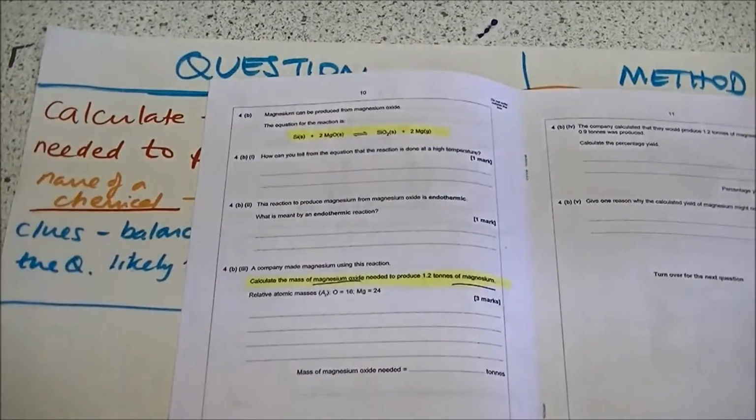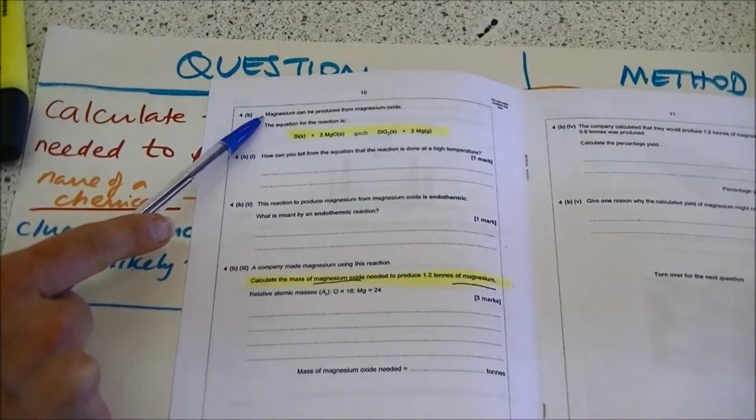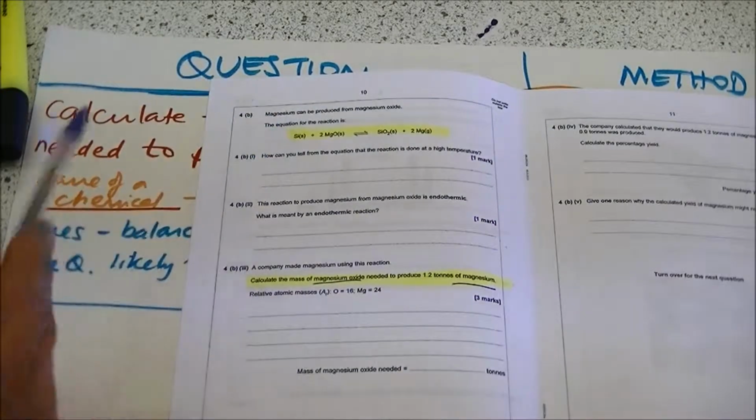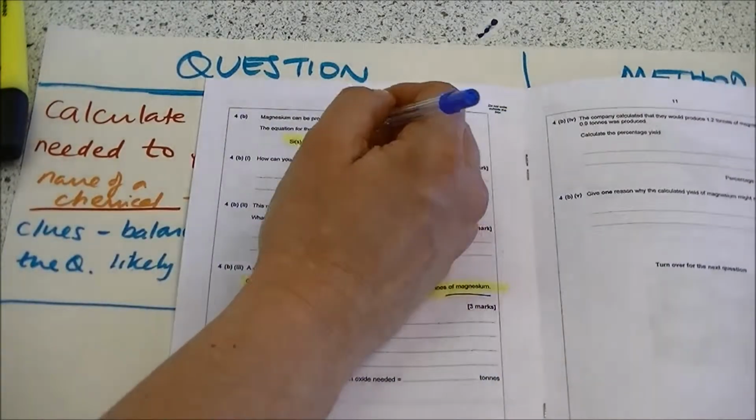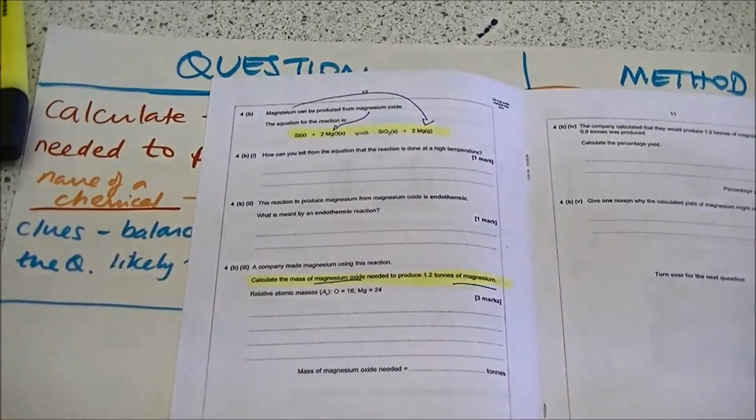And again, the first sentence, like you saw in the last examples, will tell us about the equation. Magnesium can be produced from magnesium oxide. So there's our magnesium oxide, and here's our magnesium. Those are the only two things we need to worry about. We can forget about the rest.